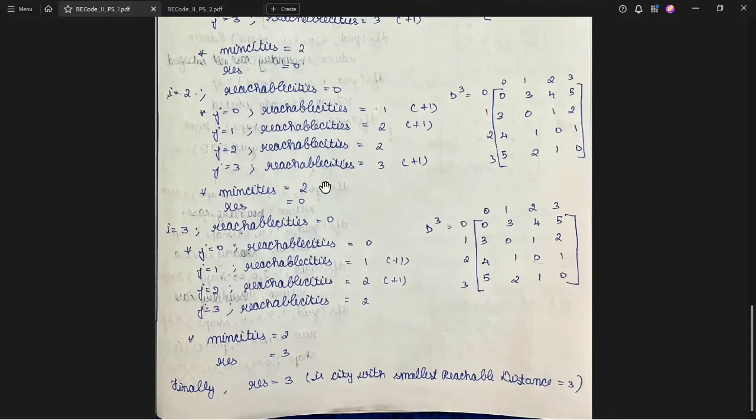Again, now the condition is checked whether the reachable cities value is less than or equal to the minimum cities. The reachable cities value is 3, which is not less than or equal to the min cities value 2, so the condition is false. After which the i is made 3, and again the reachable cities value is equal to 0. When j is equal to 0, the value will be 5, which is greater than the distance threshold, so we will not add any value to the reachable cities. After that, when j equal to 1, the value is 2, which is less than the distance threshold, so we will add plus 1 to the reachable cities.